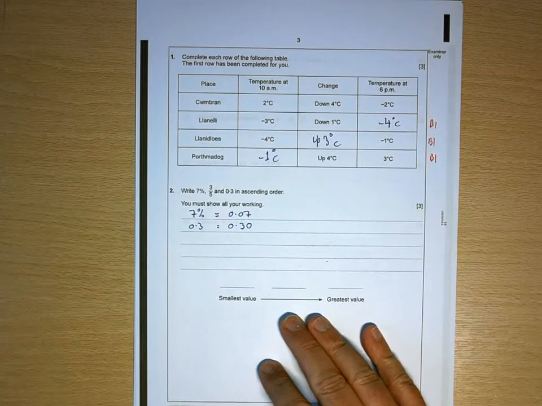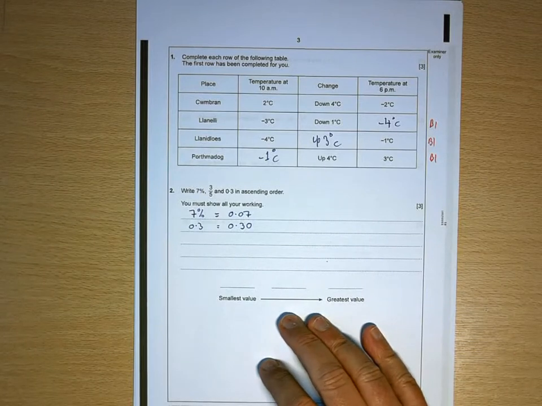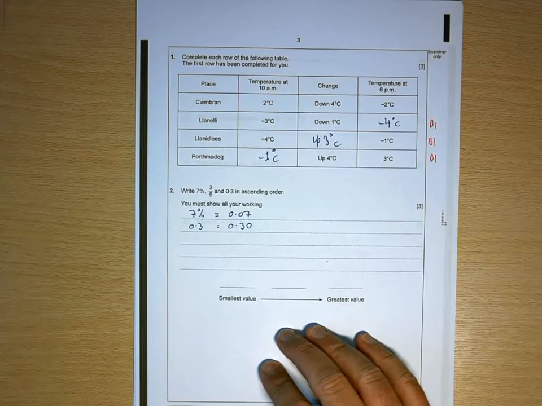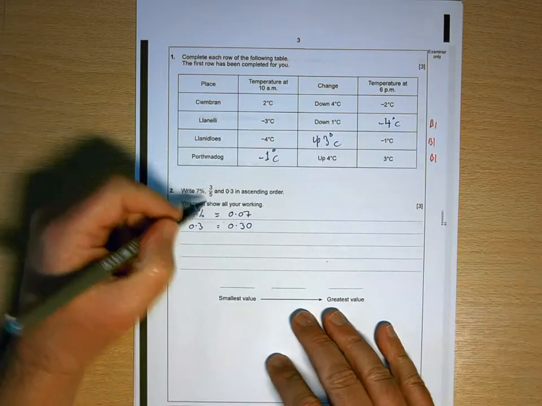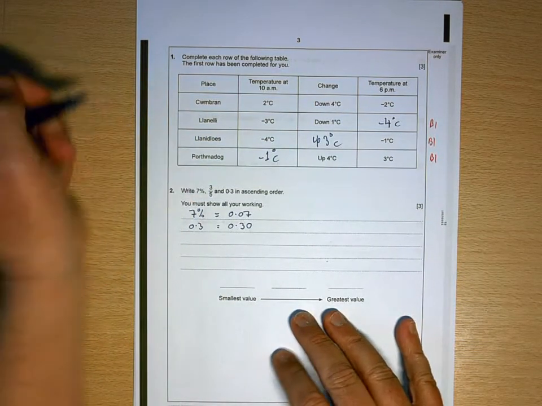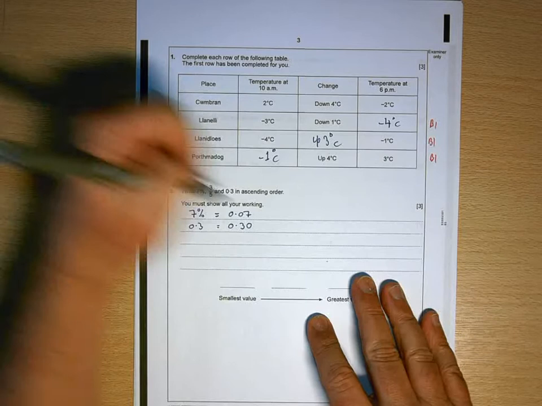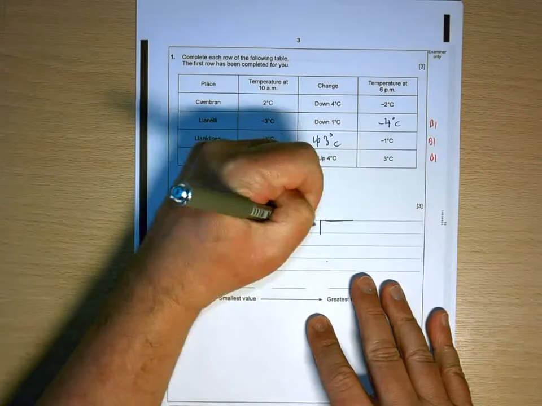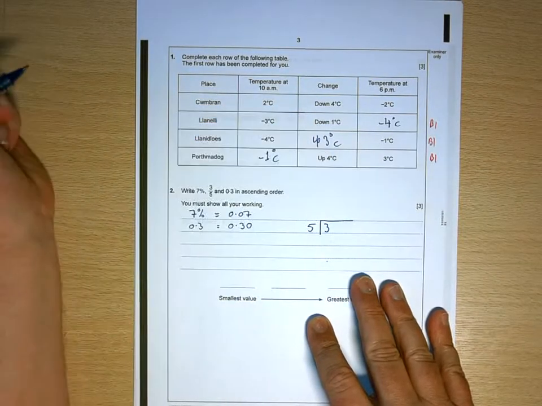Now fifths are decimals that you should know the equivalents of anyway. 1/5 is 0.2, 2/5 is 0.4, 3/5 is 0.6, 4/5 is 0.8. But in case you don't, in order to turn 3/5 into a decimal without a calculator, you're doing a division.